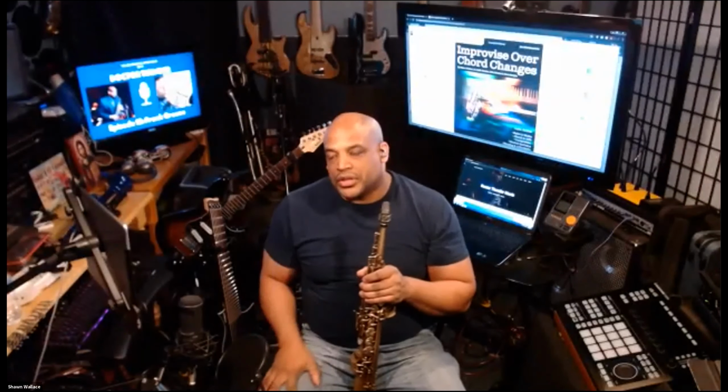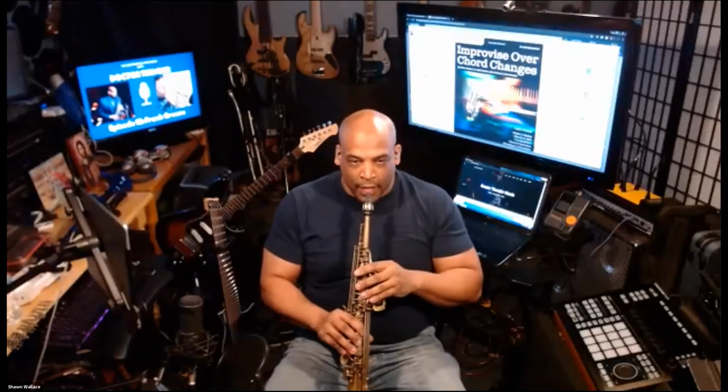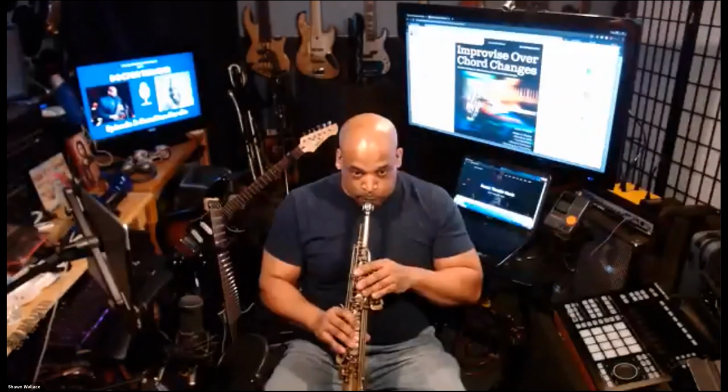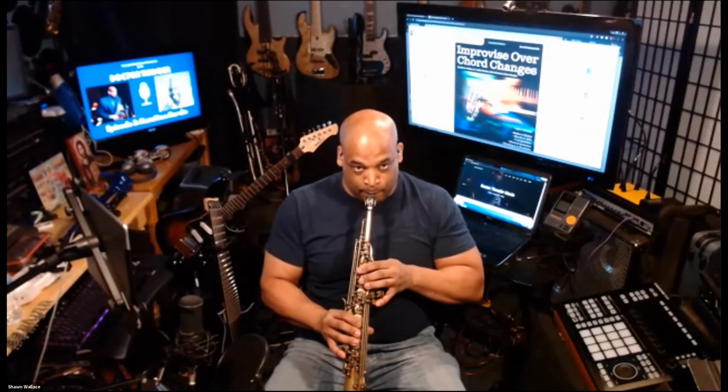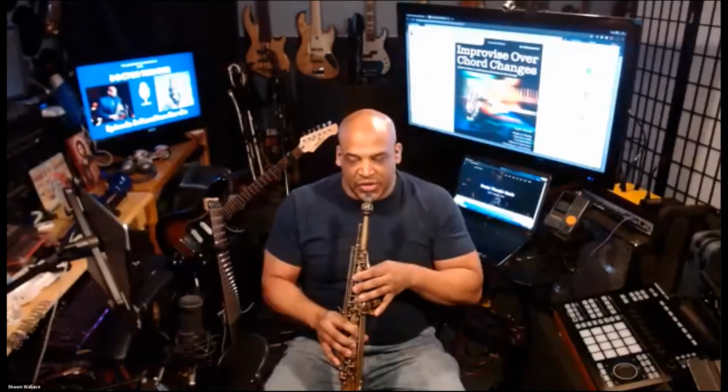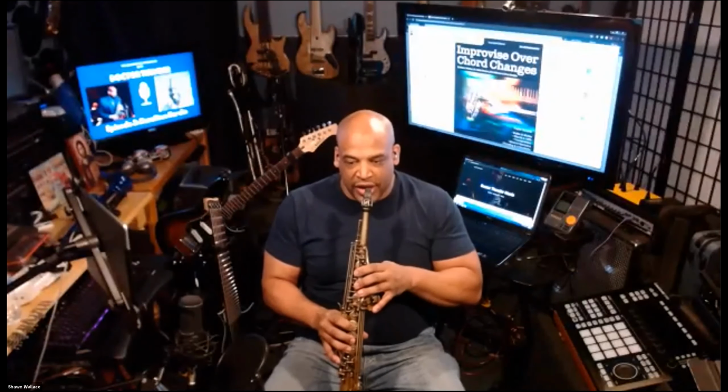So this is, let's see, what pattern is this? So this is fourths. This is a diminished pattern again, but it's fourths down in minor thirds. So. Okay, so that's the bass. So next thing is retrograde.